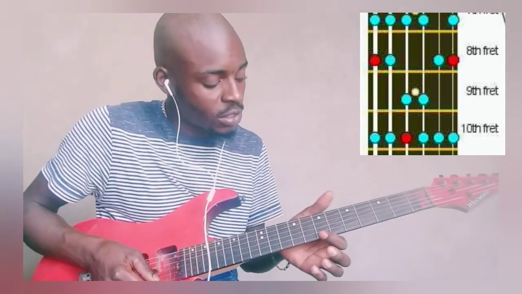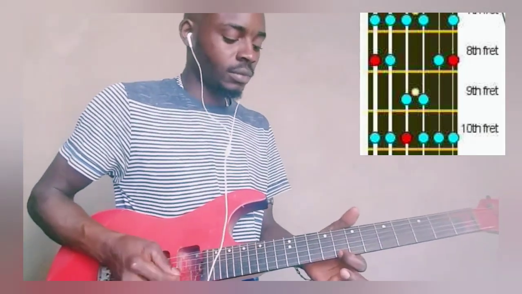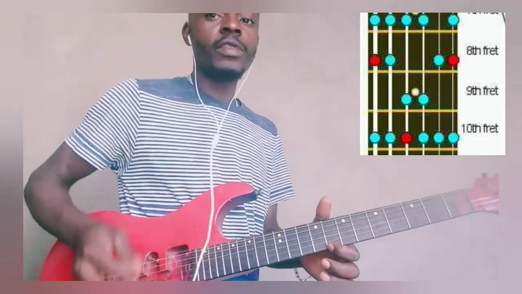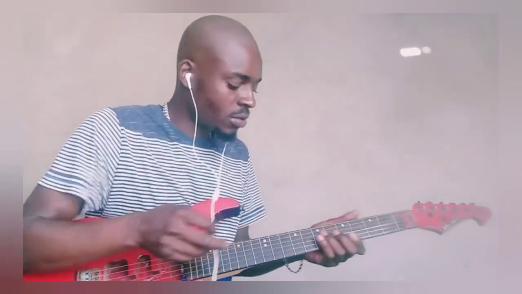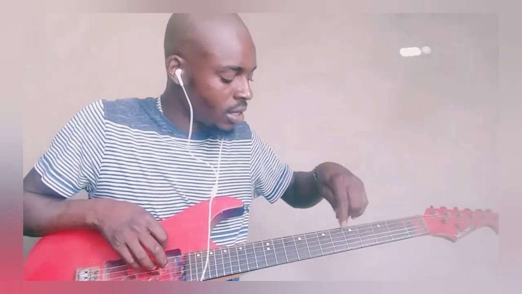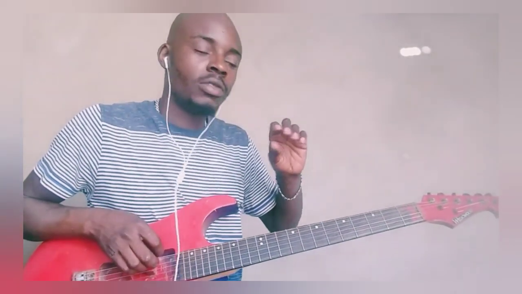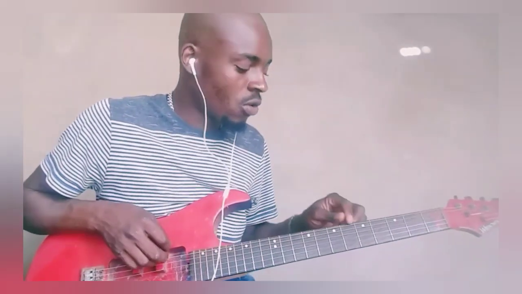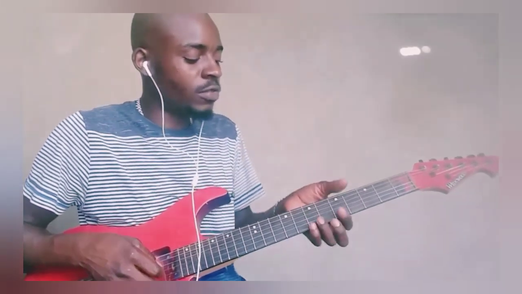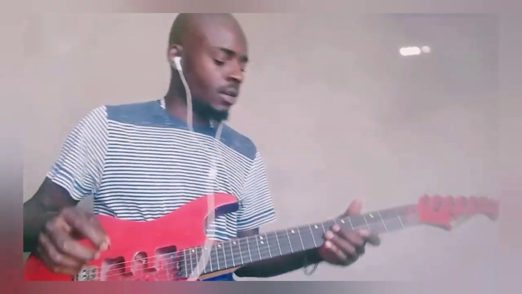So if you start from the low string, or from the high string, build your chord from there. Sometimes when you go to these lower strings, you build your chord going from that lower string down. Or if you are on these high strings here, you build your chord from there coming this way.